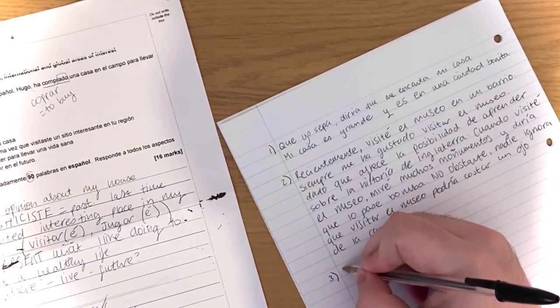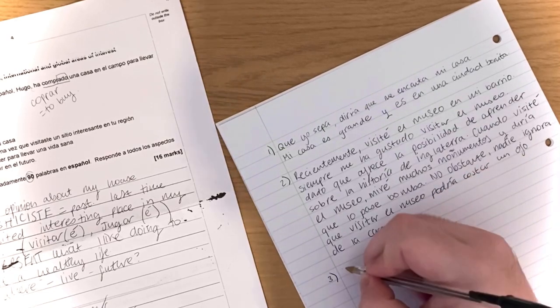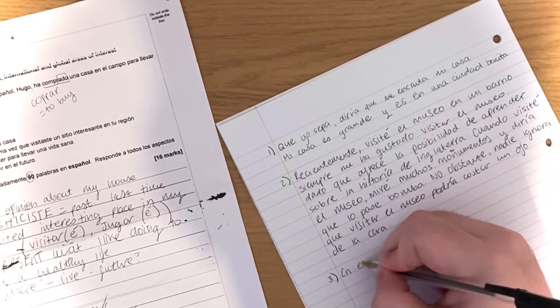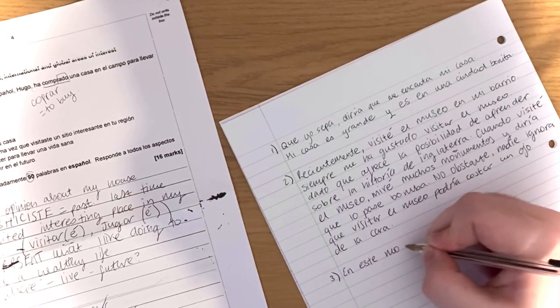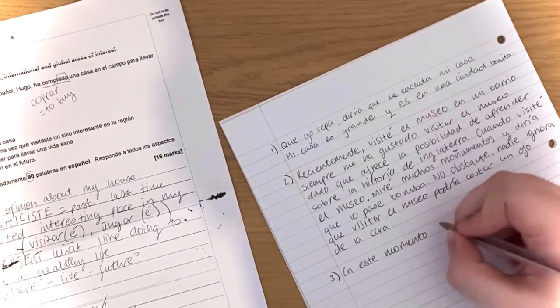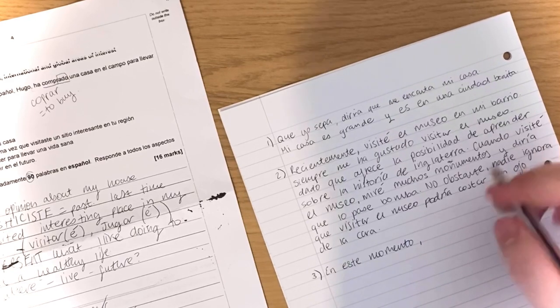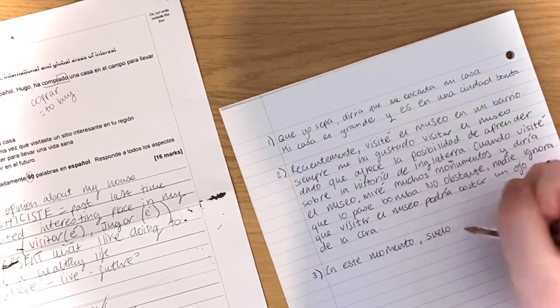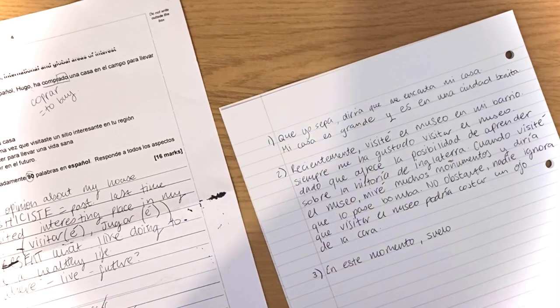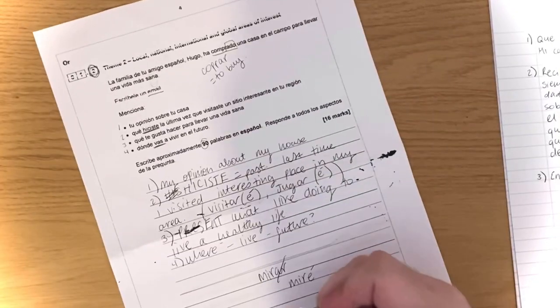So I'm going to start off again with a time phrase. I'm going to say en este momento. En este momento. Suelo. So suelo, again, if you are in the speaking exam or the writing exam, the verb, I'm actually going to do it here.